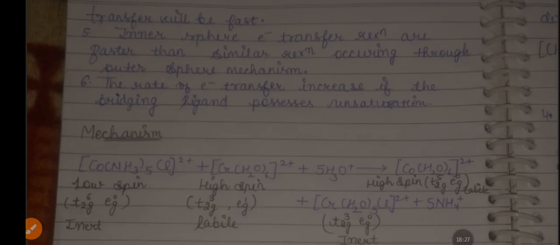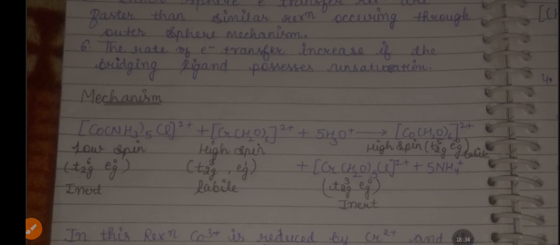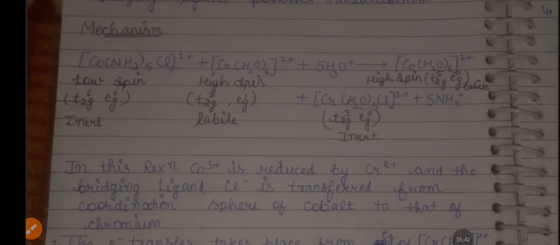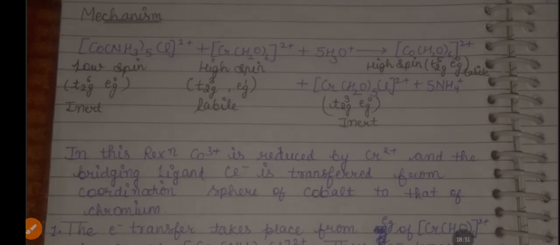Inner sphere electron transfer reactions are faster than similar reactions occurring through the outer sphere mechanism. The rate of electron transfer increases if the bridging ligand possesses unsaturation. [Co(NH3)5Cl]2+ + [Cr(H2O)6]2+ + 5H3O+ form [Co(H2O)6]2+ + [Cr(H2O)5Cl]2+ + 5NH4+.